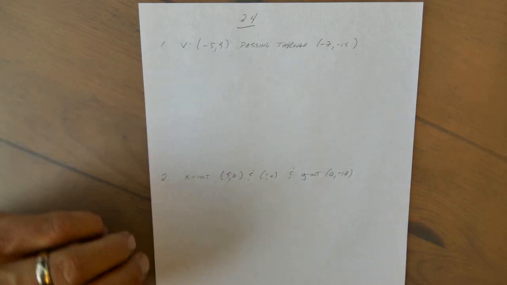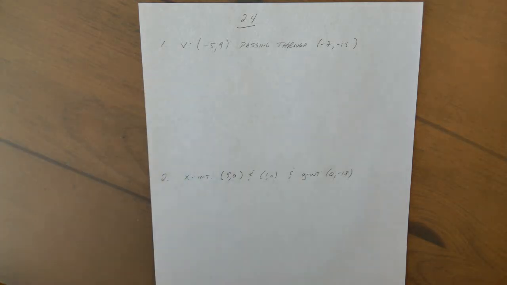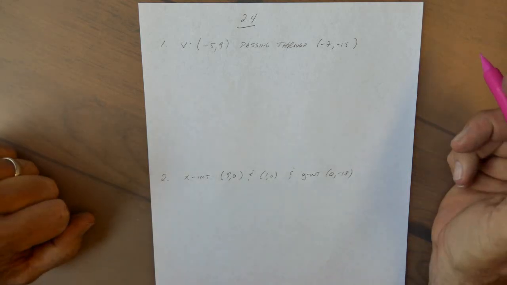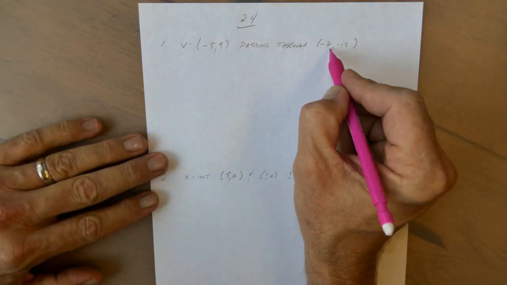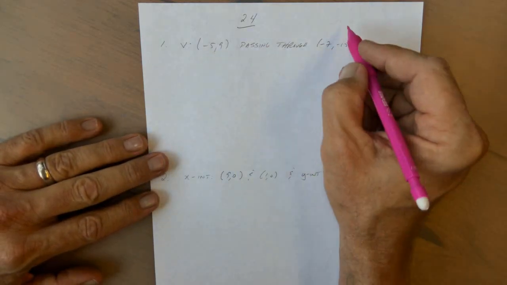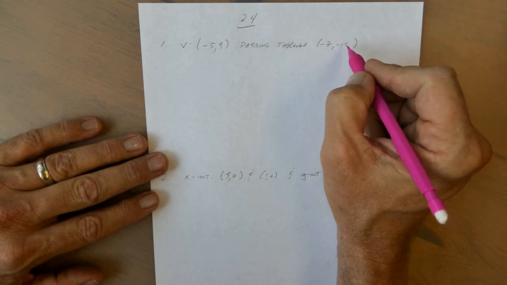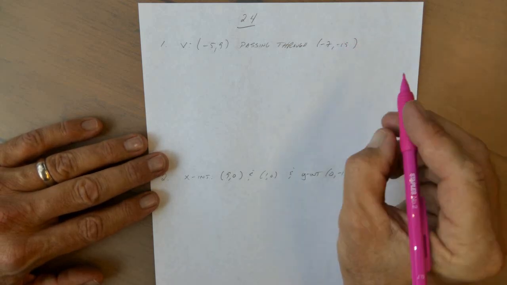Okay, today we're going to talk about some problems that we find in section 2.4, our modeling with quadratic equations section. And our first problem, we're given the vertex and a point on the line. It says that it passes through this point, -7, -15, and we want to write the equation of the line.